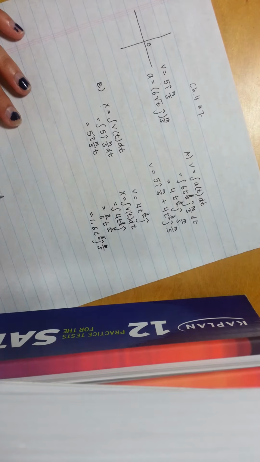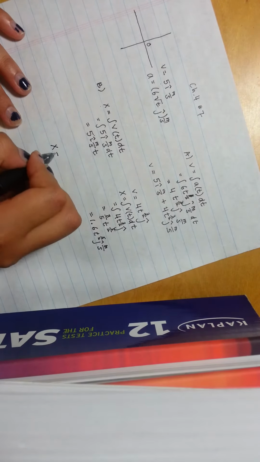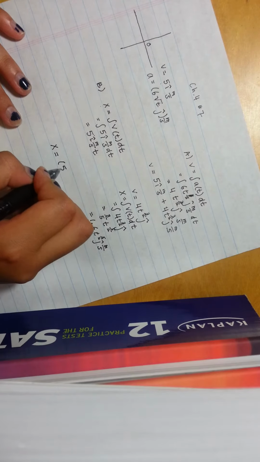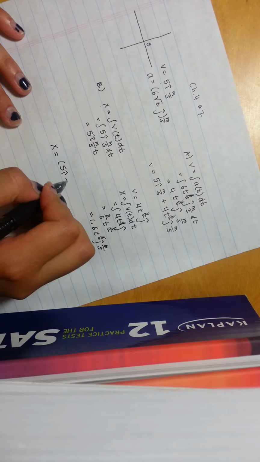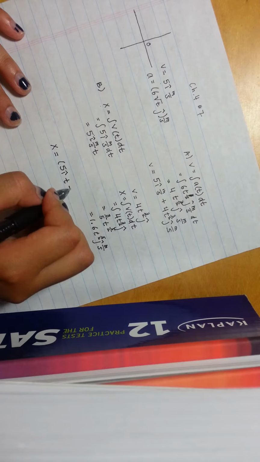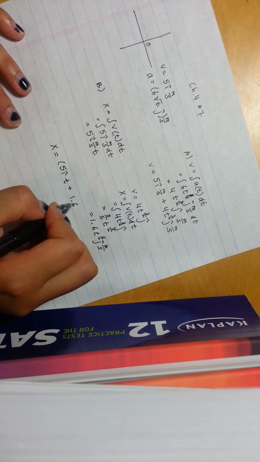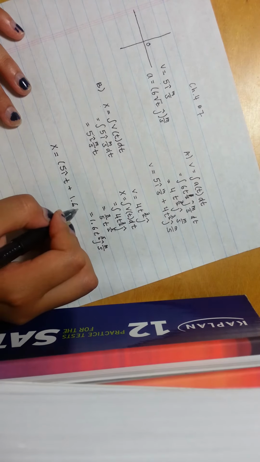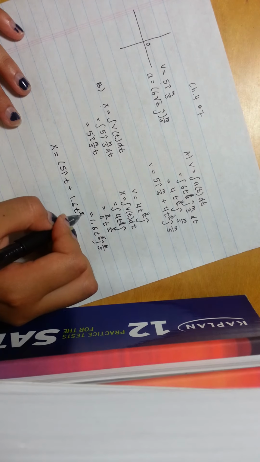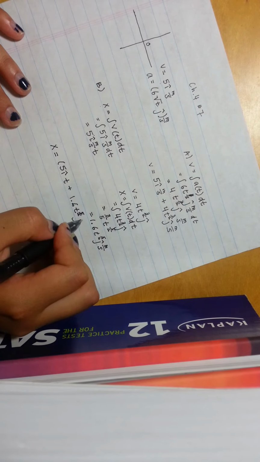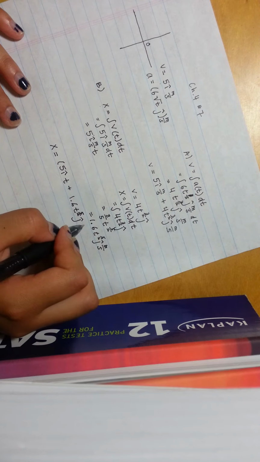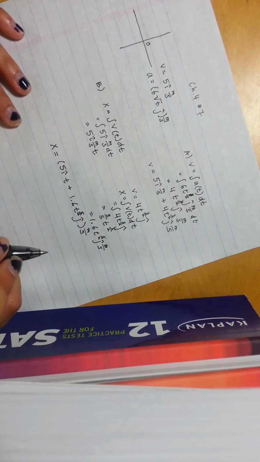So then, in total, your position would be 5 i hat t plus 1.6 t to the 4.5 j hat, and that's your answer.